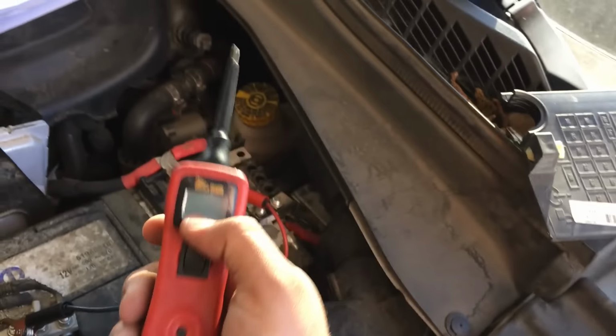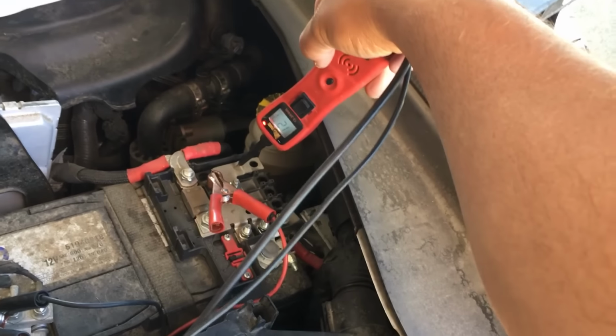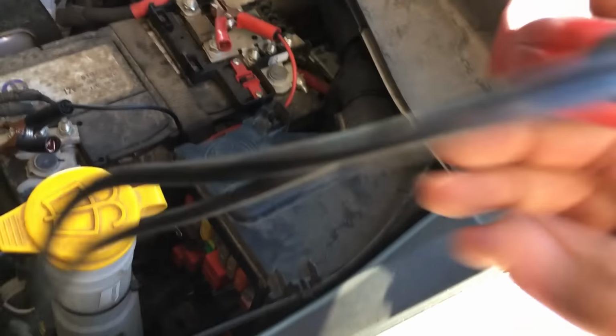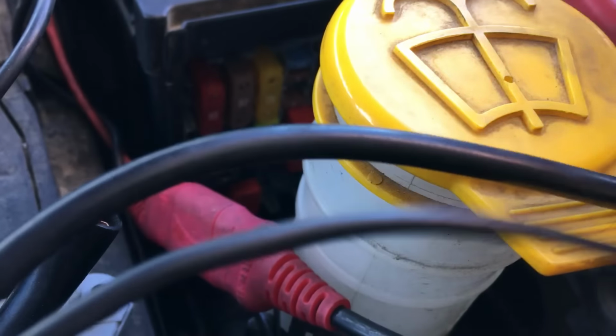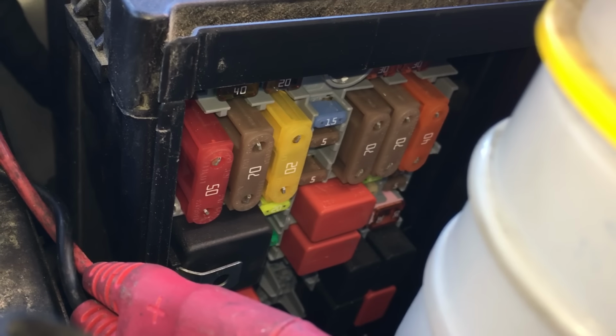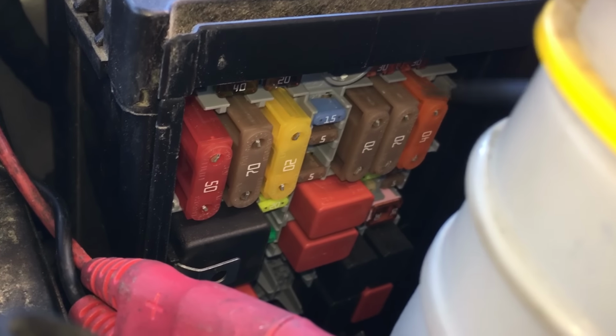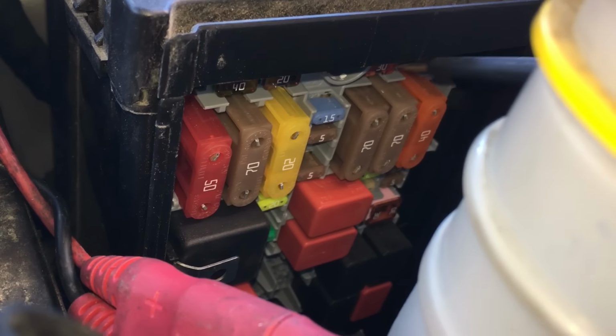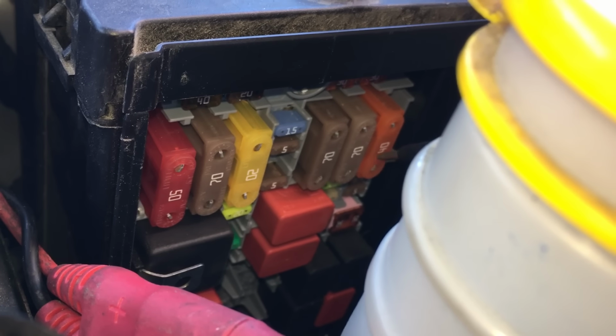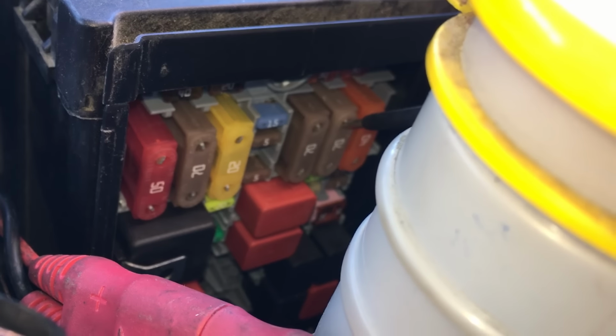All right, my power probe on. If I touch it to a power, you see it comes on. And let's look down here. It's not easy to get to. Let me shine the light down in there. All right, so I'm just going to kind of go down the row here. We'll start with this over here. You hear it when I touch it, that means it's got power. So we touch both sides, we got power on both sides. That's a good fuse. Check that one. That fuse is good.